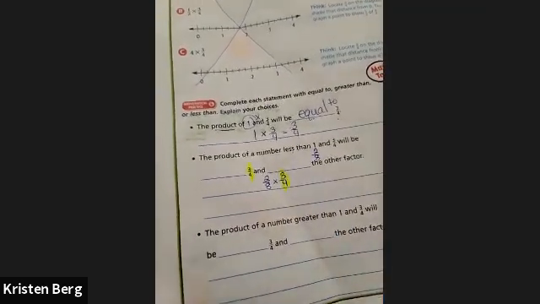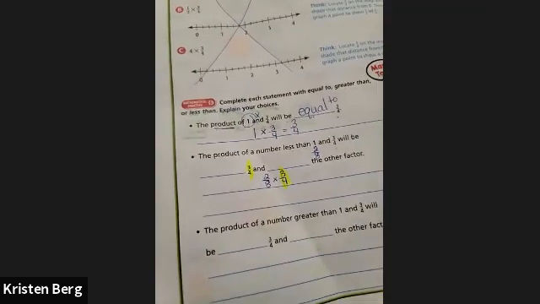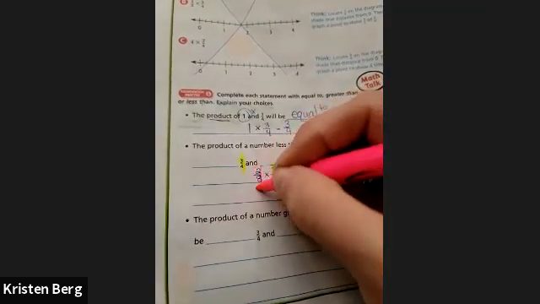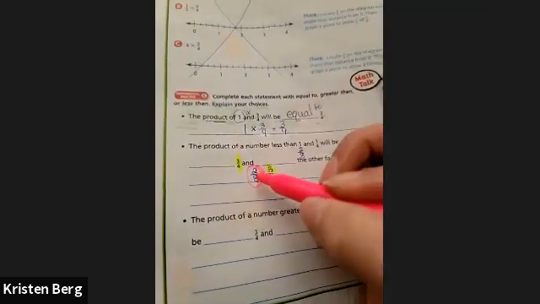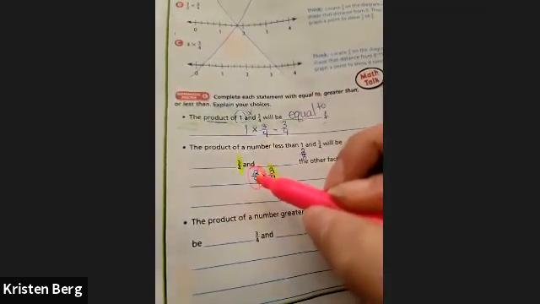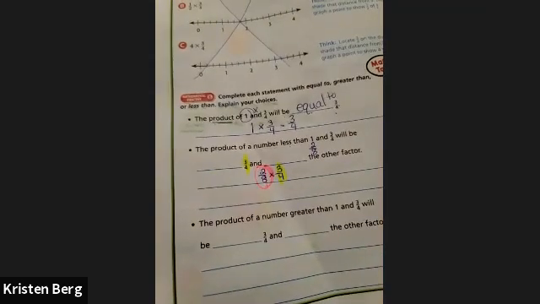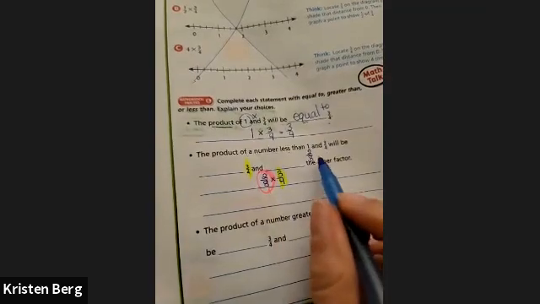Well, the only thing that's going to determine what happens is looking at that other fraction here. So this fraction is going to determine whether it's going to be less than, equal to, or greater than. Well, 2/8 is less than 1 whole.